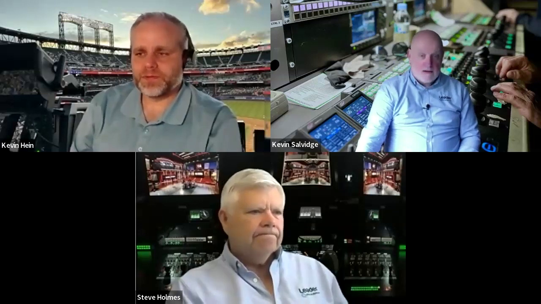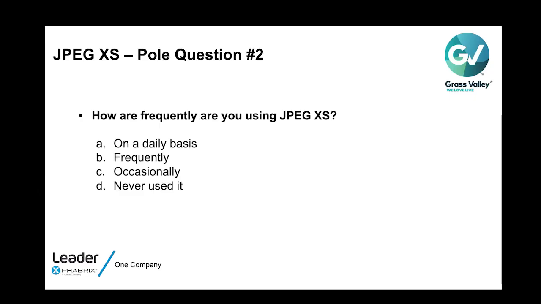Excellent. Well, let's bring up question number 2, because it goes hand in hand with this. So we know who's using it, and we know who's not using it. Let's see how frequently people are using it. So here we go. How frequently are you using JPEG XS? And I think we know which one's going to be the winner. Yes.